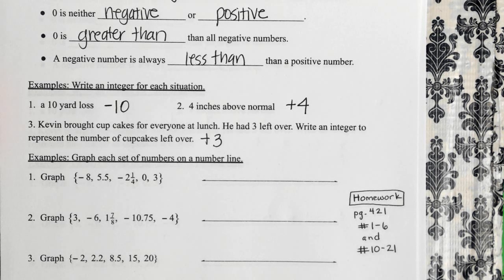So what would be above sea level? What are some things you can think that would be above sea level? Mountains. Our elevation is actually above sea level, okay? But guess what? New Orleans is actually below sea level. They're in a bowl. So would their elevation be a positive or negative? It'd be a negative, right, because they're below sea level.